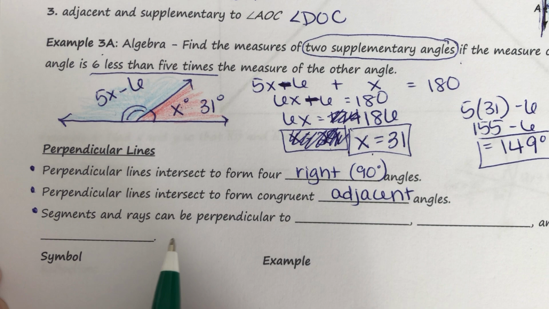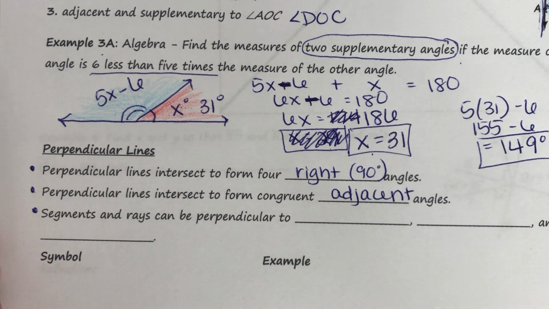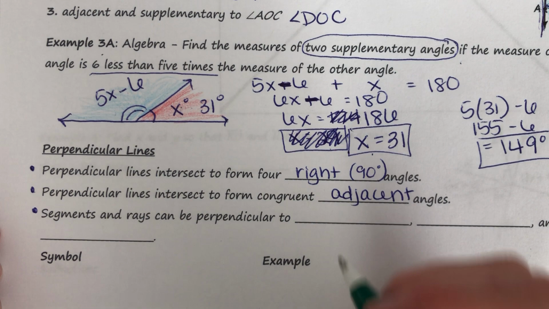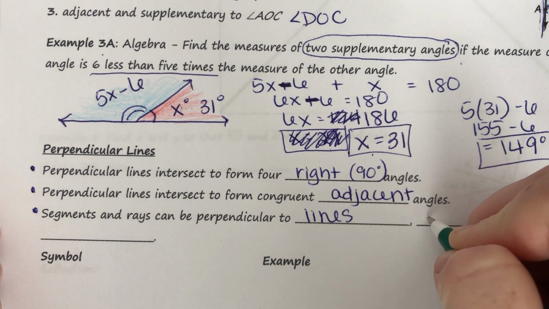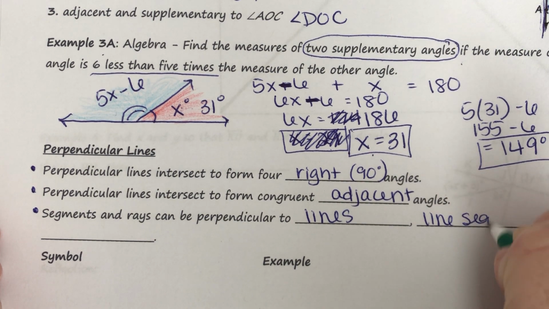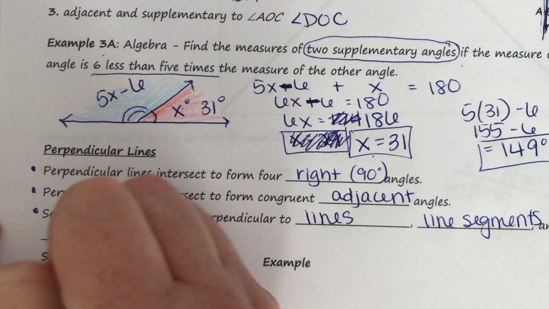segments and rays can be perpendicular to, well, segments and rays are types of straight lines, right? Just like pieces of lines or half a line or whatever. So they can be perpendicular to other types of straight lines. So we could say they can be perpendicular to lines, line segments, and rays.